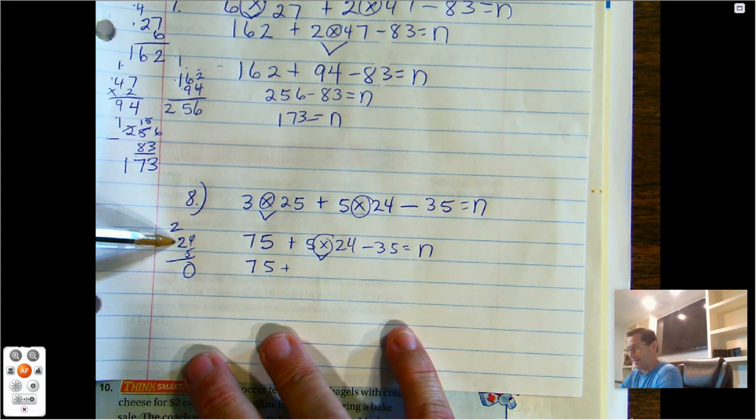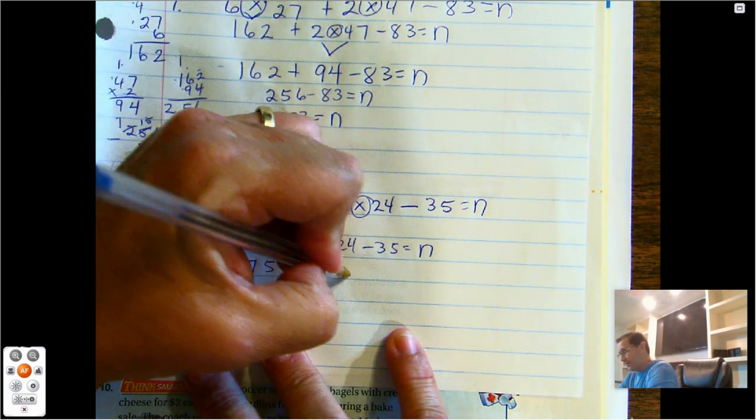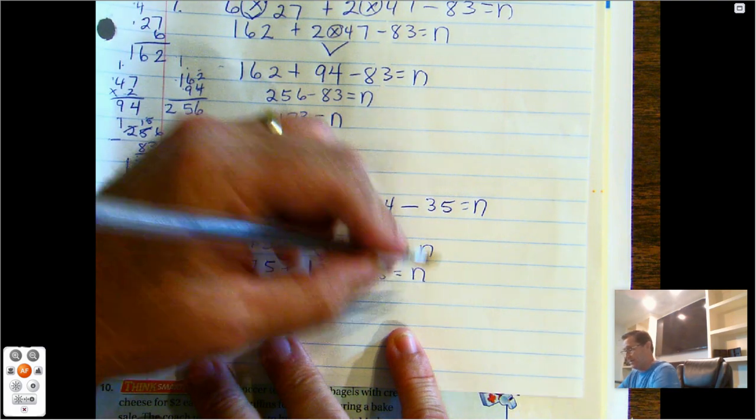And then rewrite anything else that we have not done yet. All right, now we're going to simplify left to right, adding.